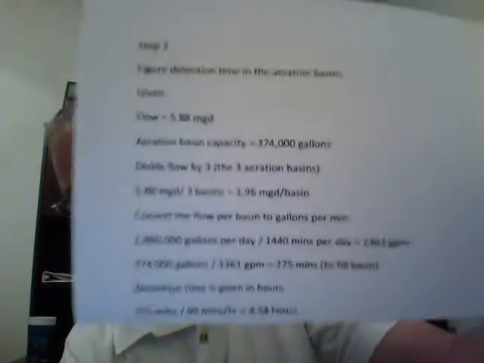The final step in finding the detention time was step number 3. Hopefully you can read all that on the screen. Step number 3 was to figure the actual detention time in the basin. We knew that the flow is 5.88 mgd and the basin capacity was 374,000 gallons.